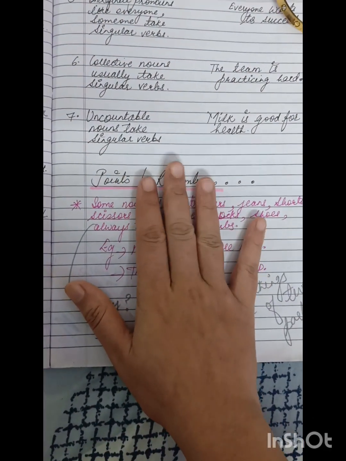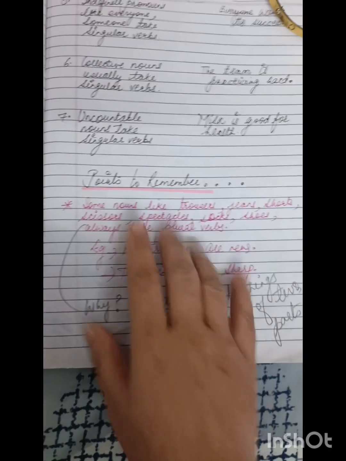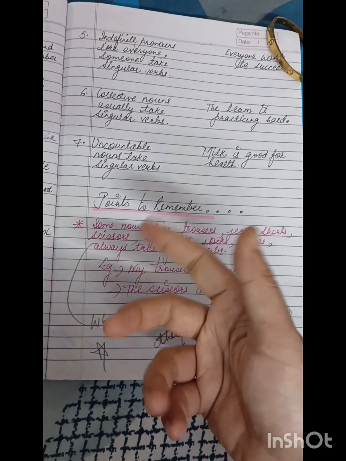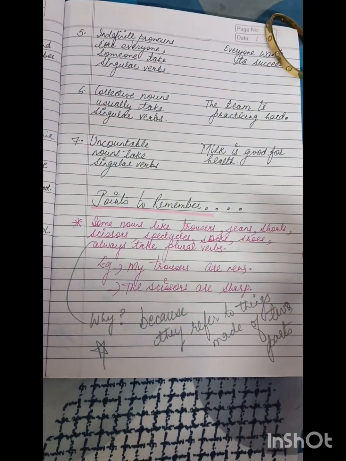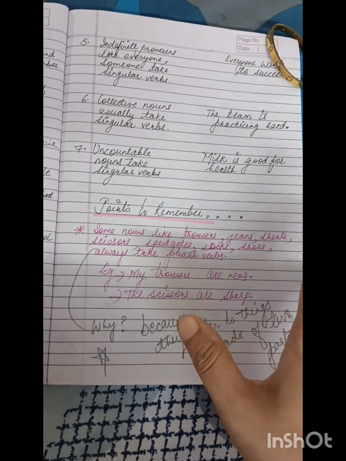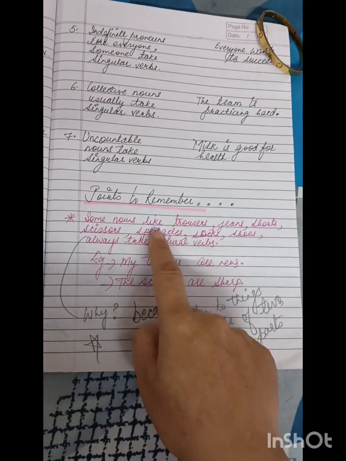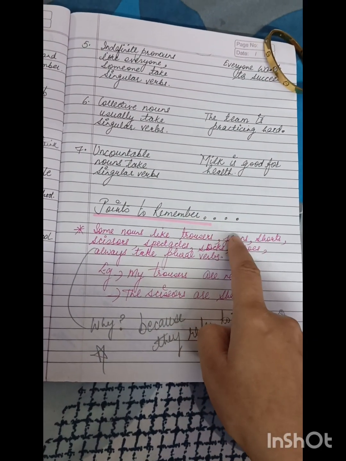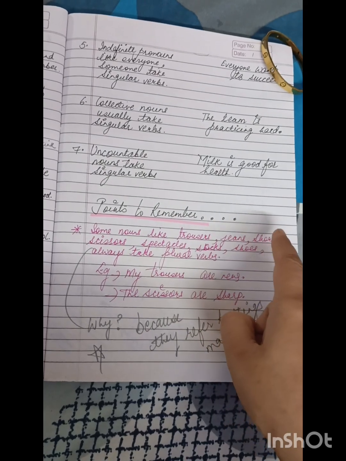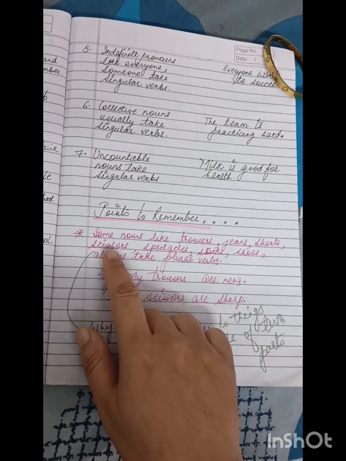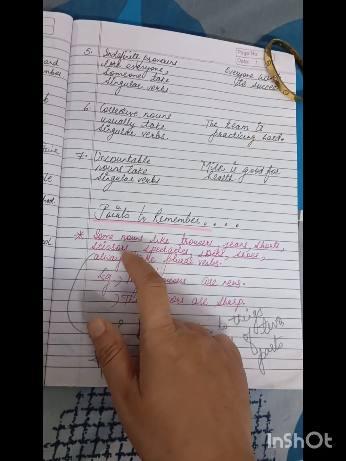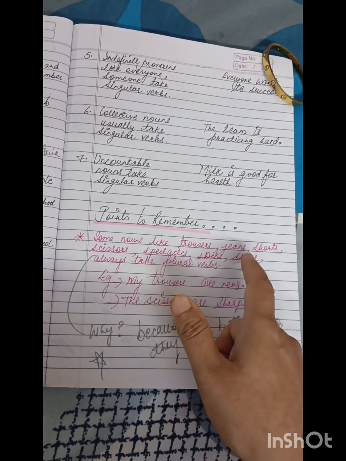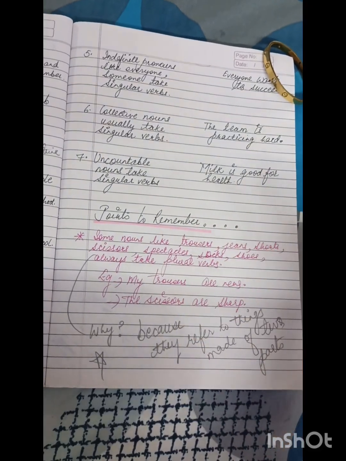Now this is a very important point. Generally the students commit mistakes in this point. This is the reason I have mentioned it like this. Some nouns like trousers, shorts, jeans, scissors, spectacles, socks, shoes always take plural verbs. Why do you take a plural verb? Why do we say trousers are dirty? Why do you say jeans are new? Why shorts are very smart? Scissors are new. Spectacles were. Socks were. Shoes are. Why do we take plural?